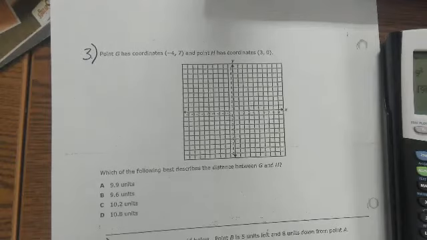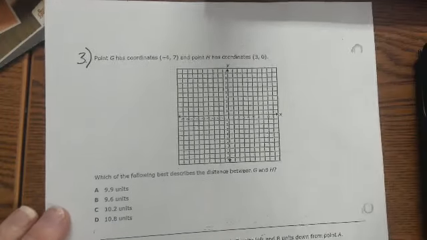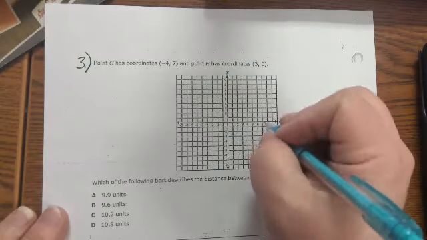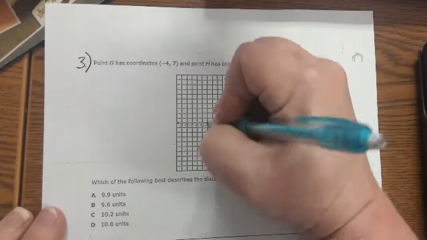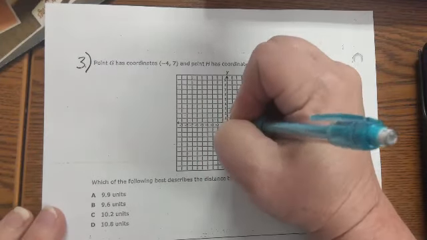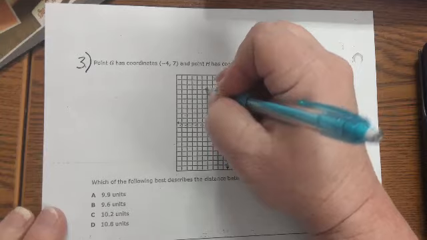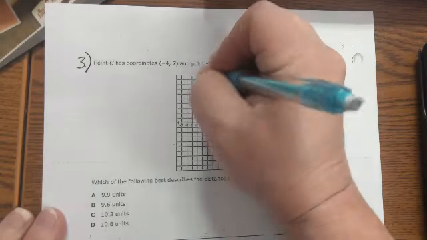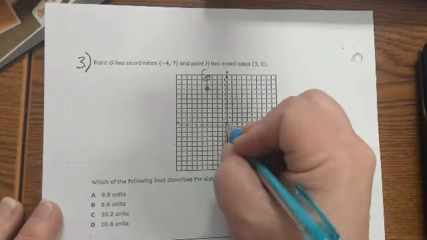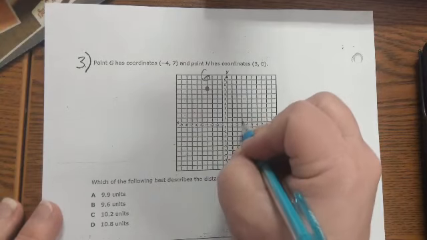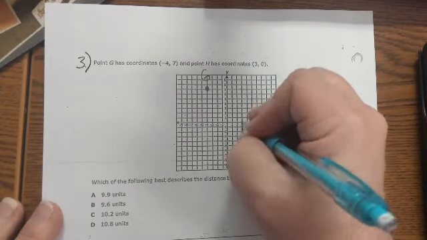Okay, point G has coordinates of -4, 7. There again, did you see I started here, went over to -4, went up to 7. And this is point G. Point H has coordinates of 3, so go over to 3, and 0, so I don't go up or down.